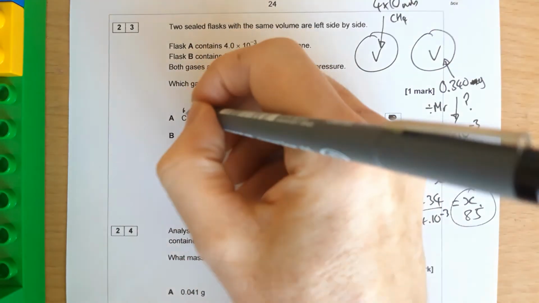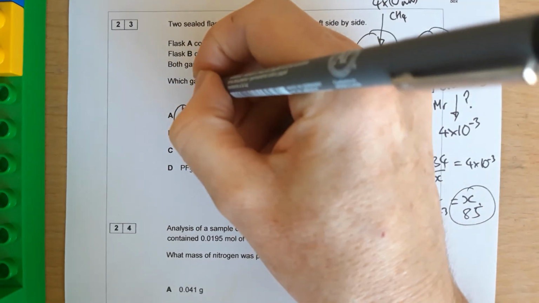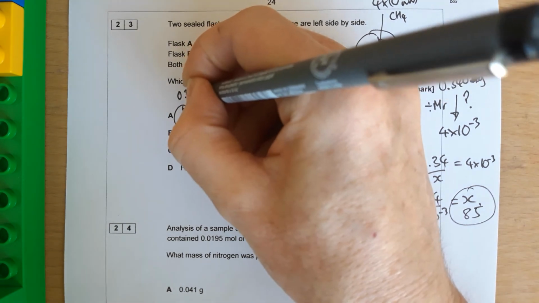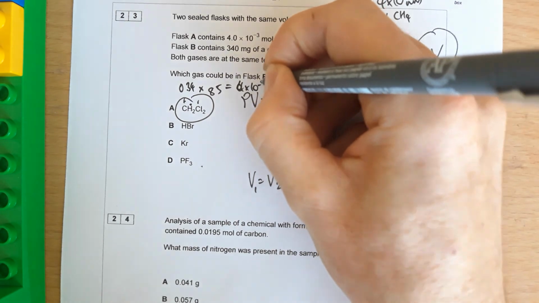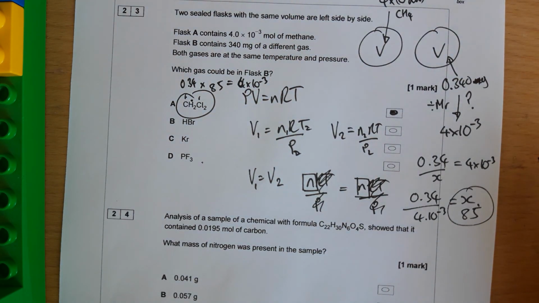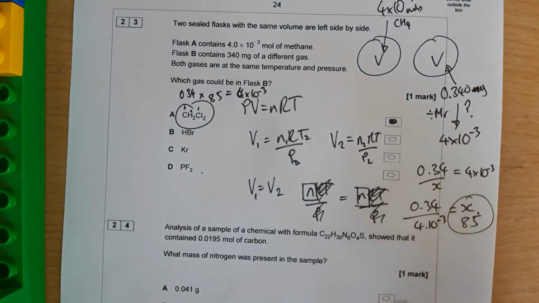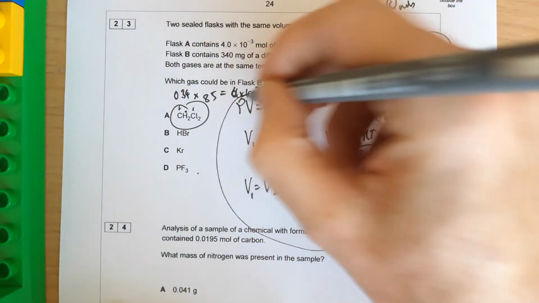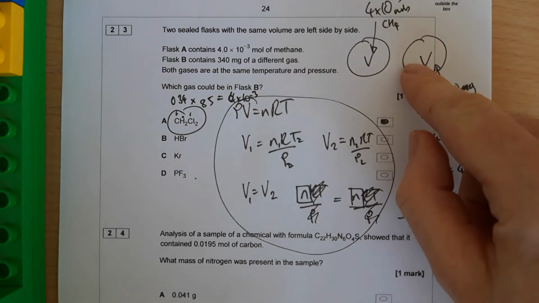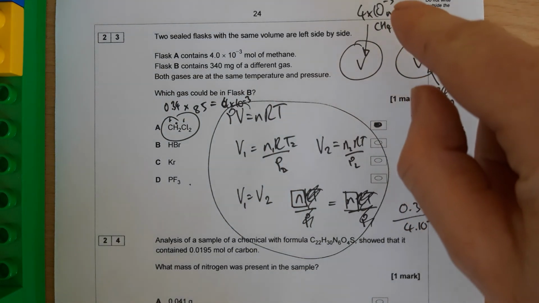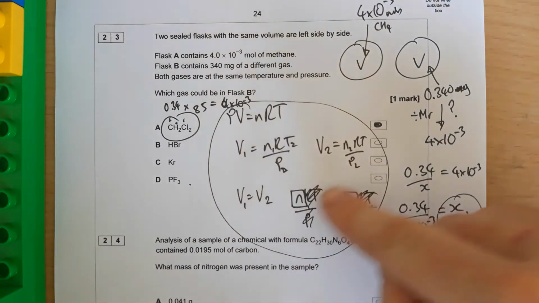So let me go through this again. This has got an MR of 85. So if you've got 340 milligrams of it, that means you've got 0.34 grams of it, which means that you've got 4 times 10 to the minus 3 moles of gas. I didn't need to do all of this really if I'd thought very clearly at the start that it doesn't matter what gas is in there. If you've got the same number of moles, any gas will occupy the same volume. That's what all of this bit in the middle means.